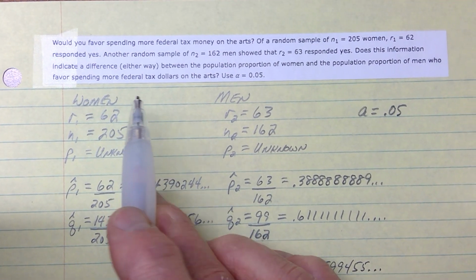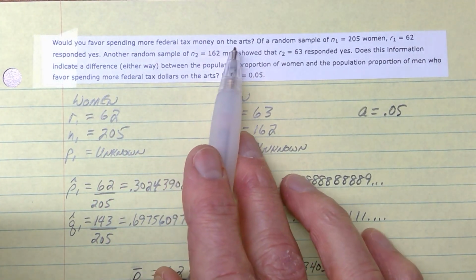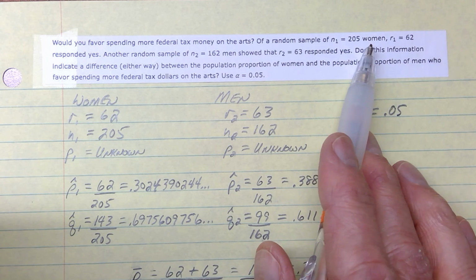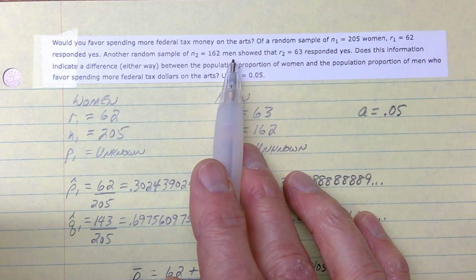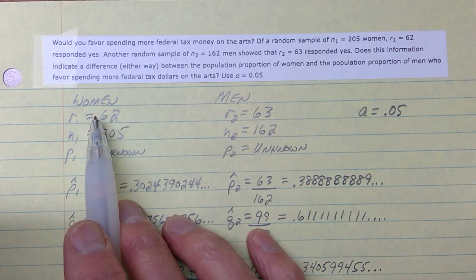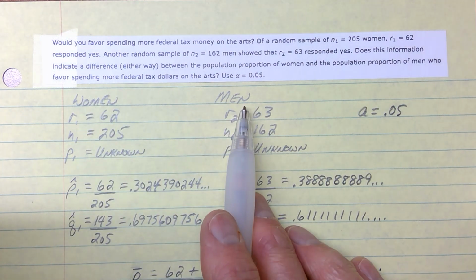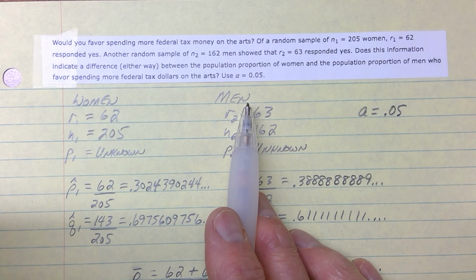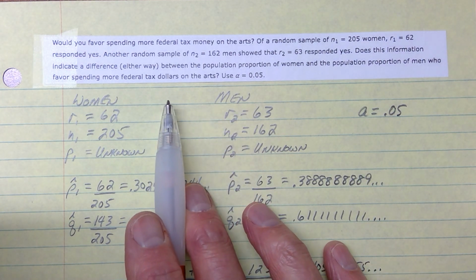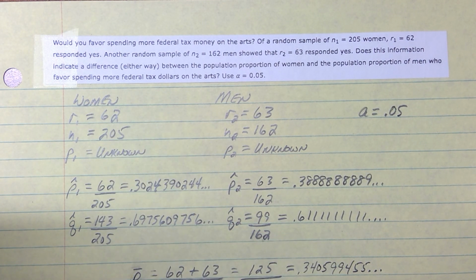All right, then the last one I want to do, would you favor spending more federal tax money on the arts? That's the same question, but this time they asked women in group 1 and they asked men in group 2. They just want to compare the proportion of women who would spend more money on the arts with the proportion of men who would spend more money on the arts. Now, I haven't put my challenge there yet. I want to kind of work through it together.